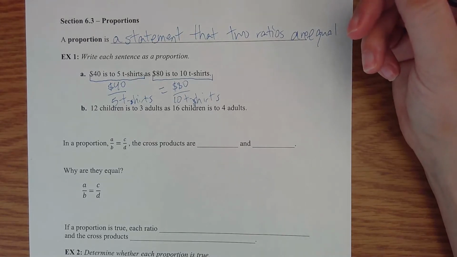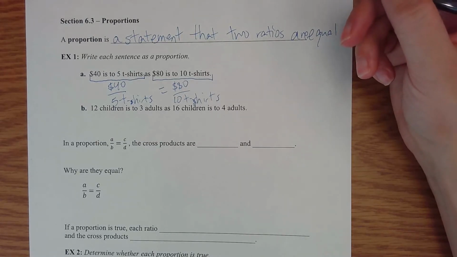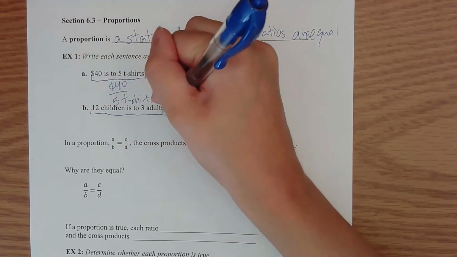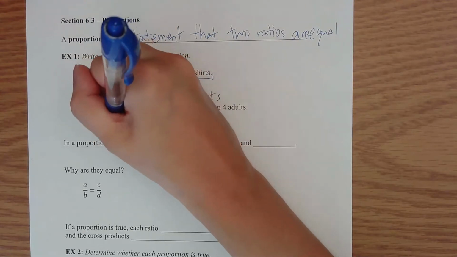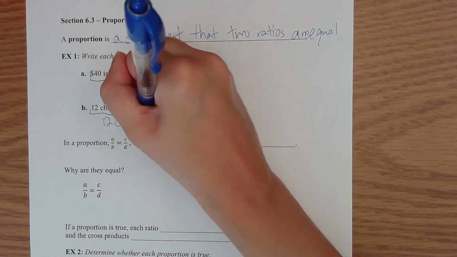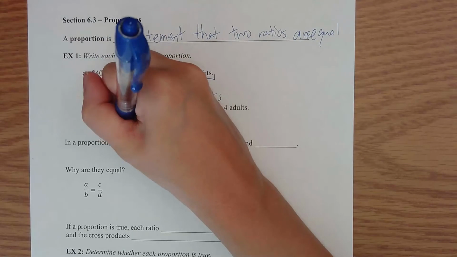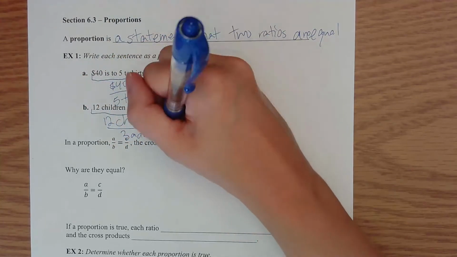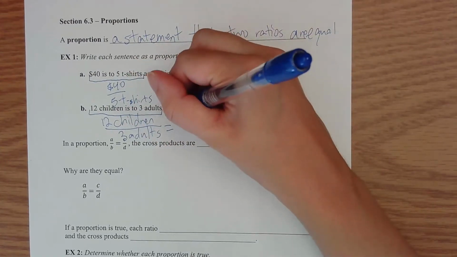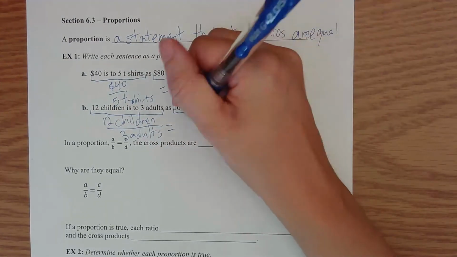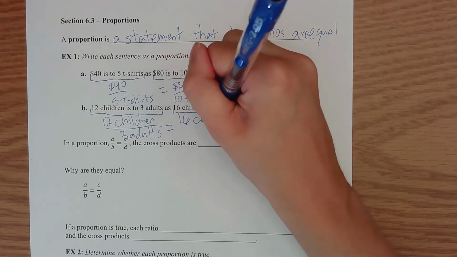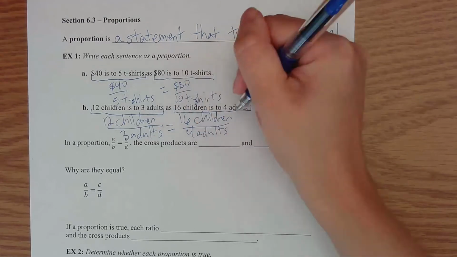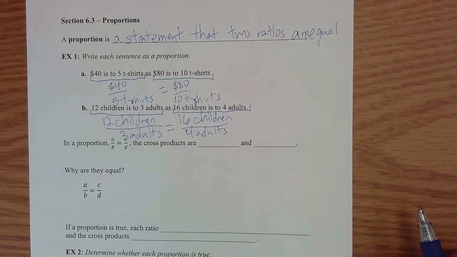Let's see, the next one says 12 children is to 3 adults, as 16 children is to 4 adults. So my first ratio is 12 children to 3 adults. So I'll have 12 children, since it comes first, we'll have that on top, over 3 adults, since that was listed second. So there's my equal sign. My second ratio is 16 children to 4 adults. So I'll have 16 children over 4 adults. And so my proportion is saying that those two ratios are equal to each other.